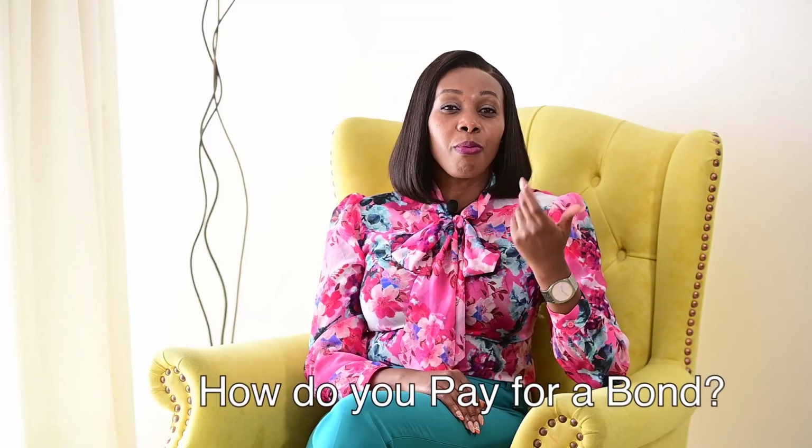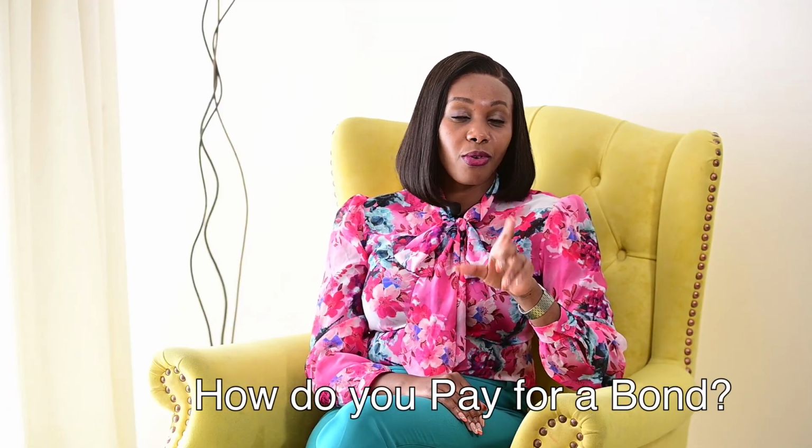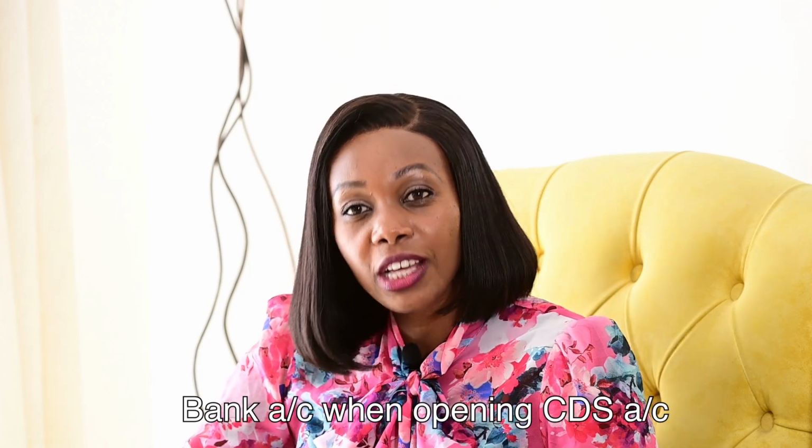So how do you pay for a bond? This is the last process in that whole auction process. So you've placed a bid, it's gone through, you have a confirmation that your bid is successful, and the last bit is you need to pay for that bond. How do you go about it? So remember, you indicated a bank account when you're opening your CDS account, and that is the bank account that you'll always use for all your bond transactions. If you need to change that bank account, you have to go and change the details at the CBK.